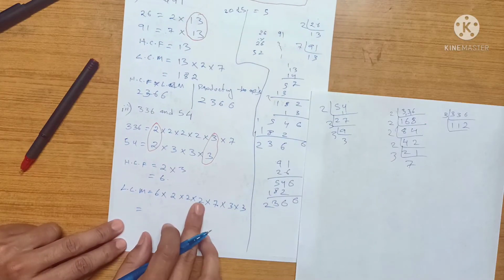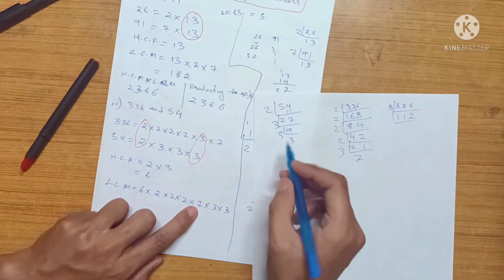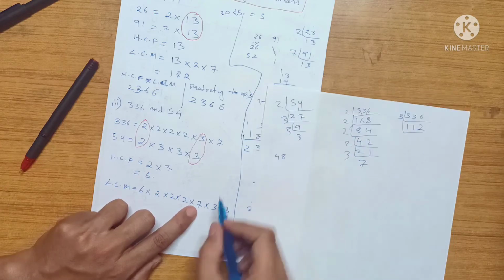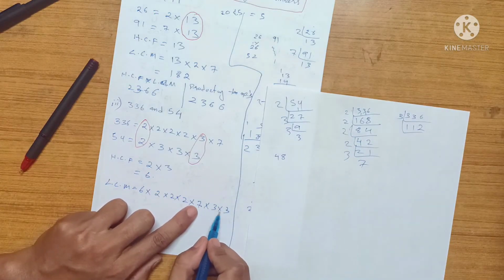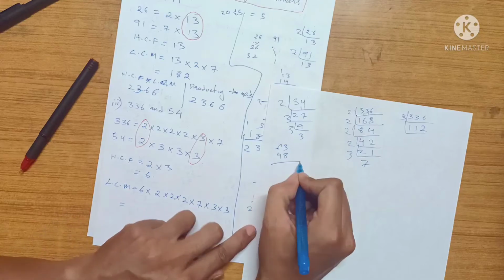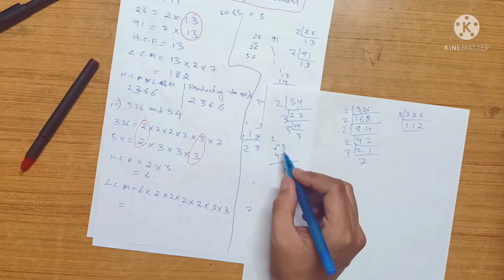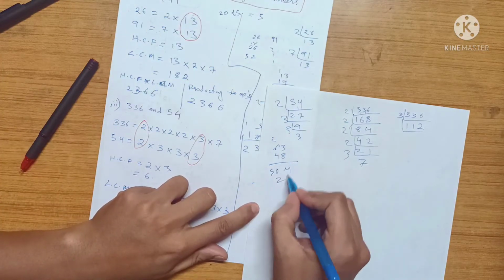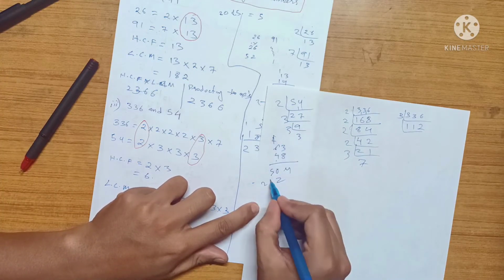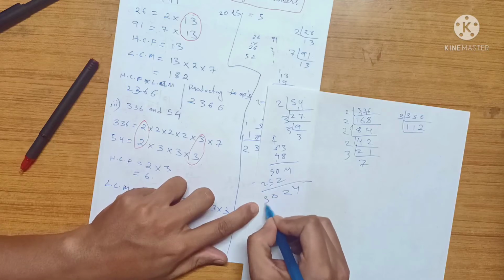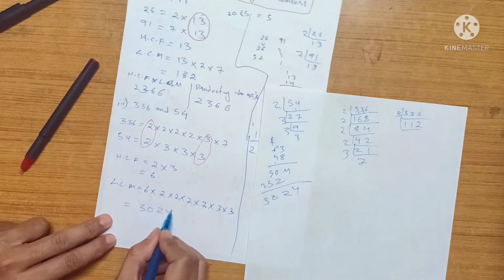So 2 fours are 8, 8 sixes are 48, 48 into 7 is 336, into 9 is 3024. So that is your LCM.